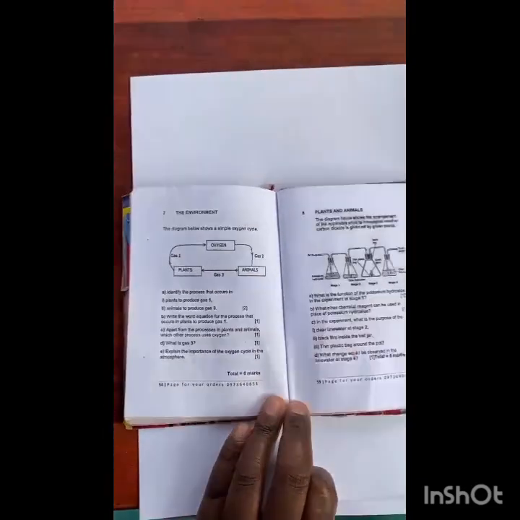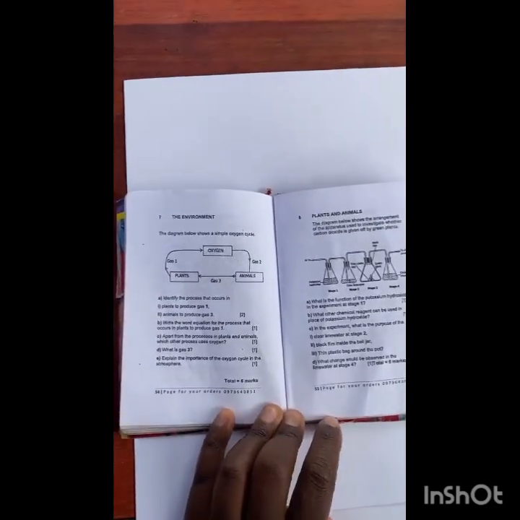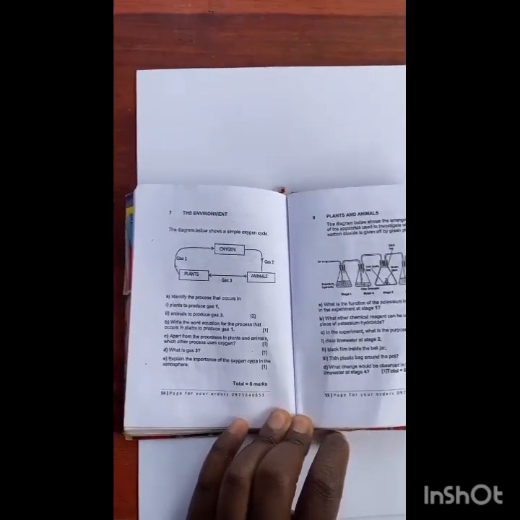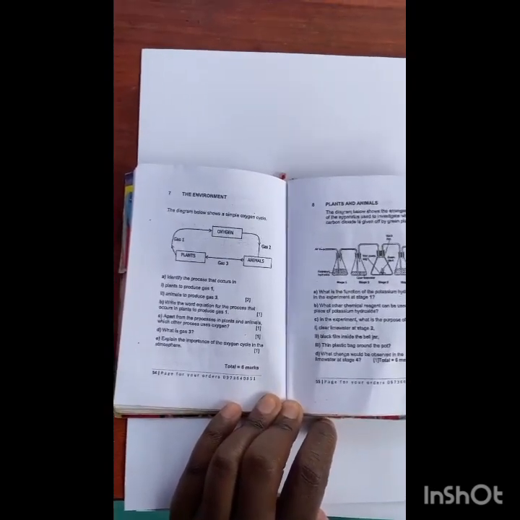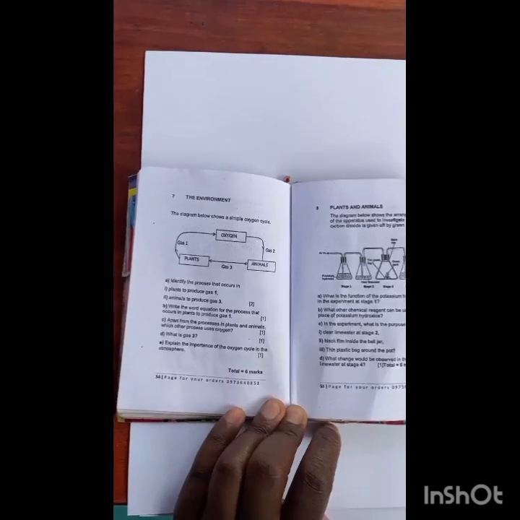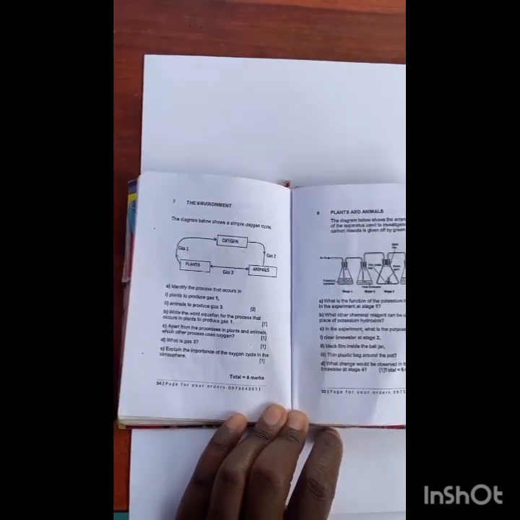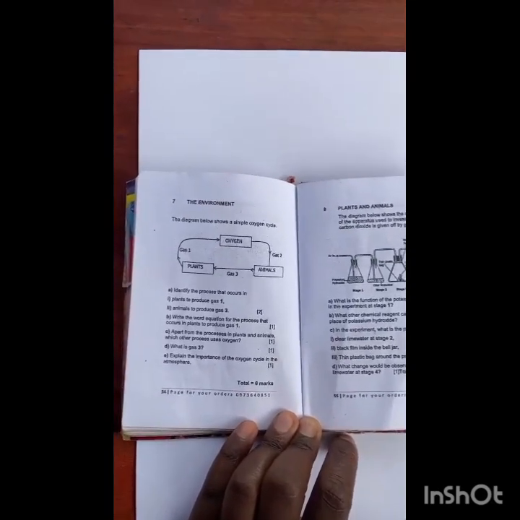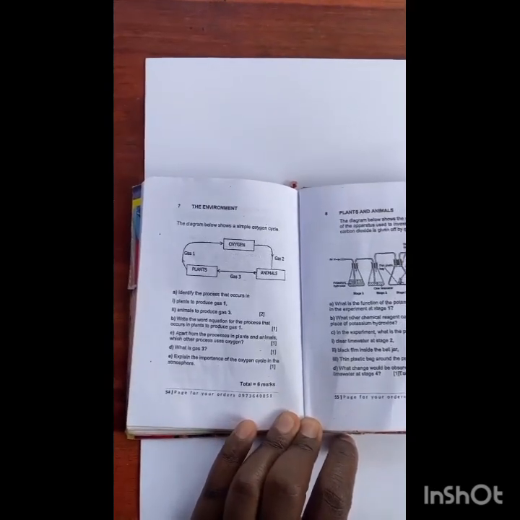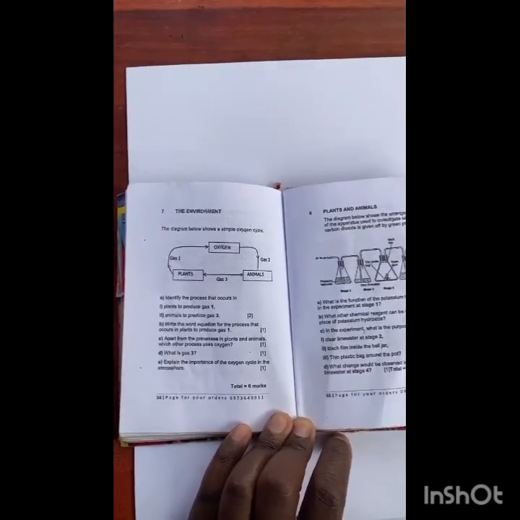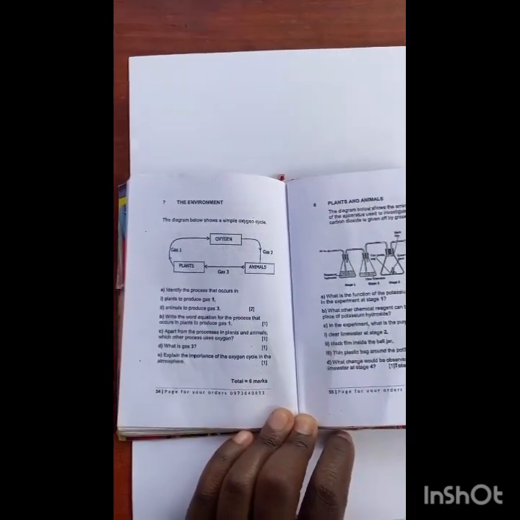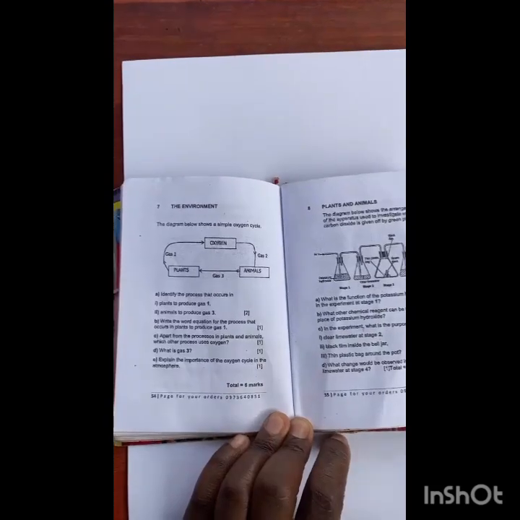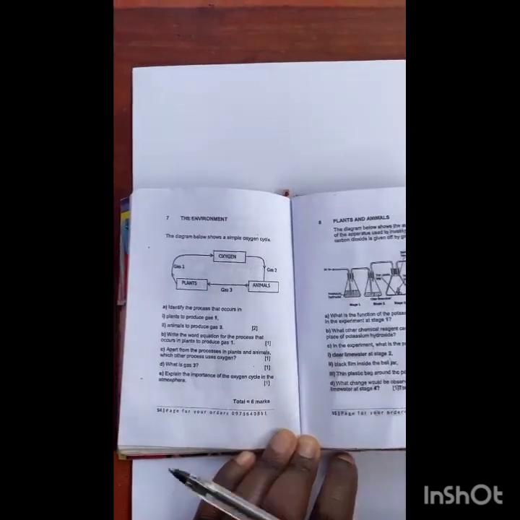Next we'll look at question 7. Question 7 is on the environment. The diagram below shows a simple oxygen cycle. There are cycles you need to know for the grade 9 syllabus: the oxygen cycle, the carbon cycle, and the nitrogen cycle, especially the nitrogen cycle, things like nitrification, denitrification, and nitrogen fixation. So you're supposed to know those. Remember 3 cycles: oxygen, carbon, and nitrogen. This one is on the oxygen cycle.